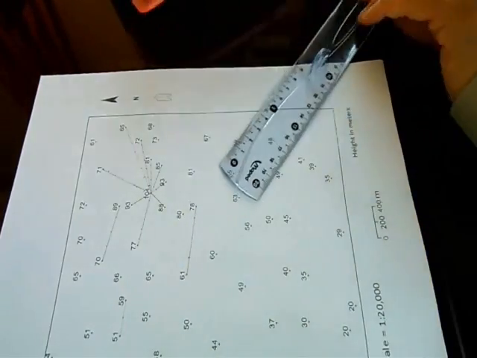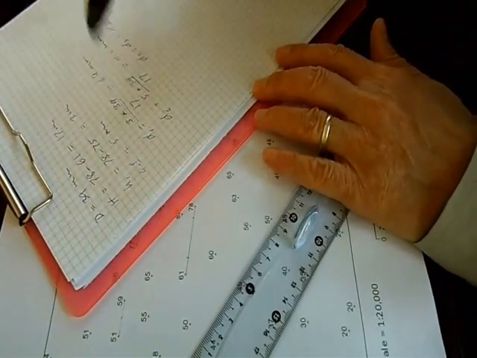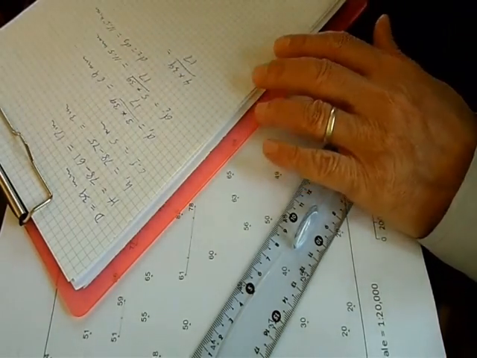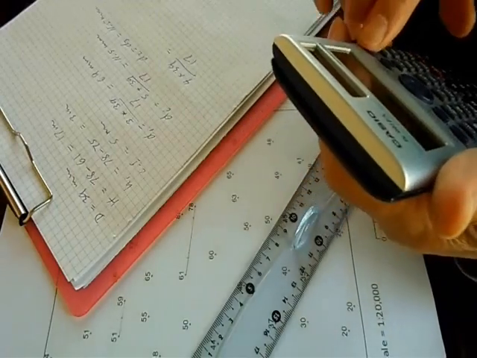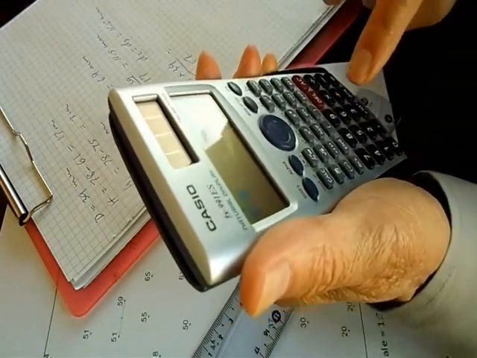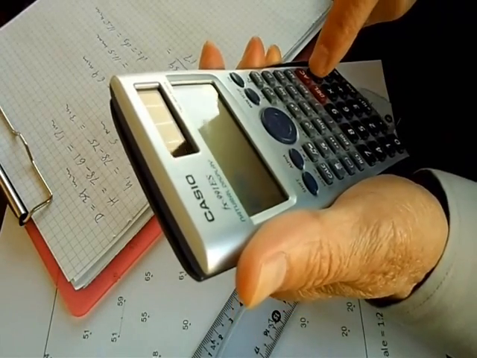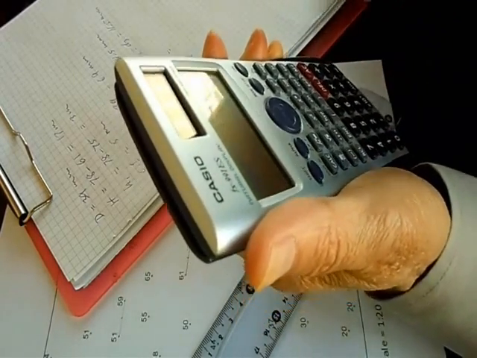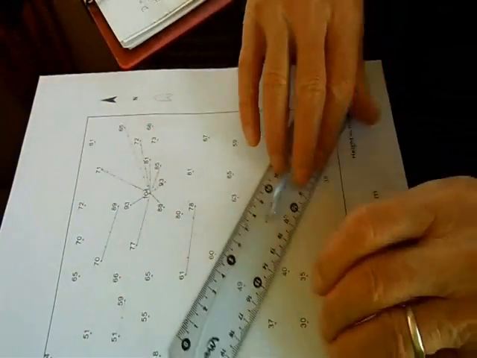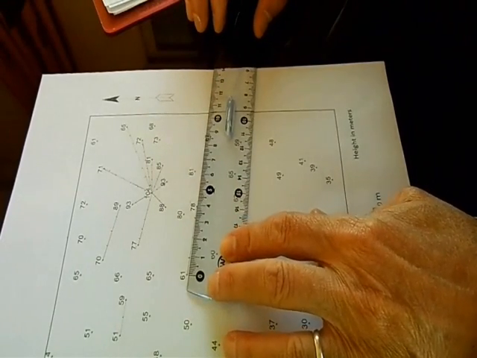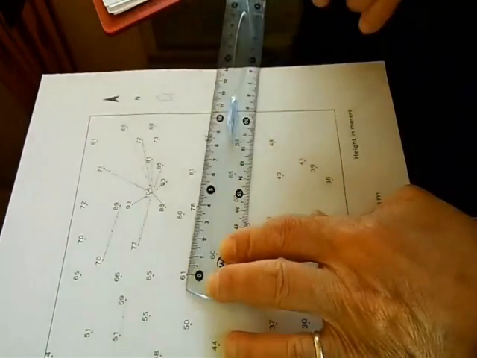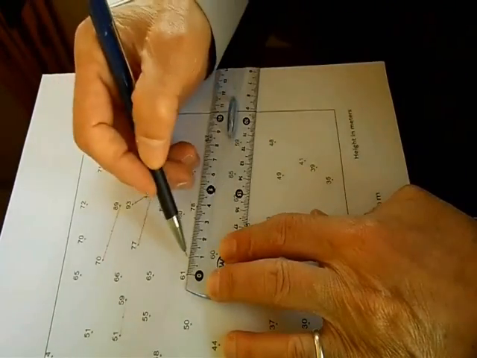So if we write here 4 times 39 over 17, this should give 9 millimeters. So 4 times 39 divided by 17 equals 9.1 millimeters, almost the same, yes, it is a bit more than 9 millimeters. So it's okay.